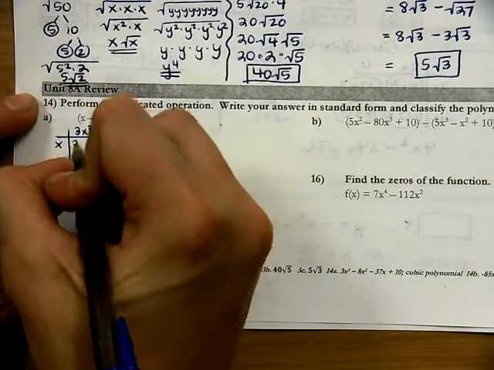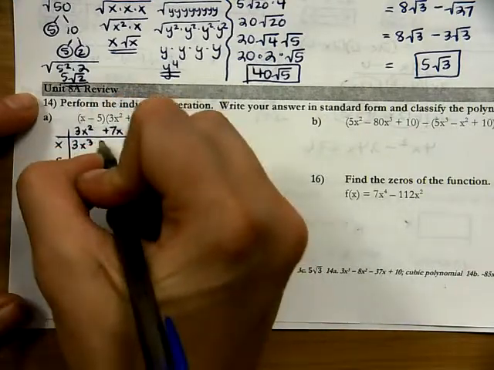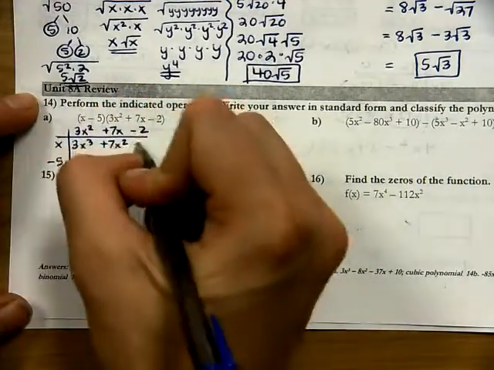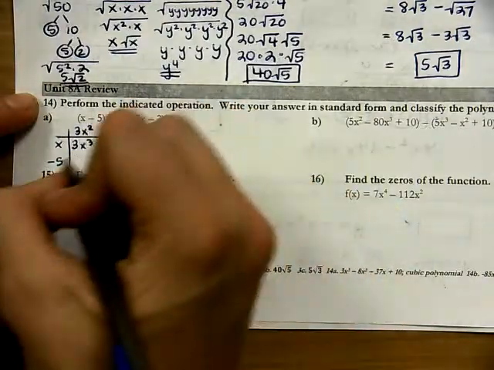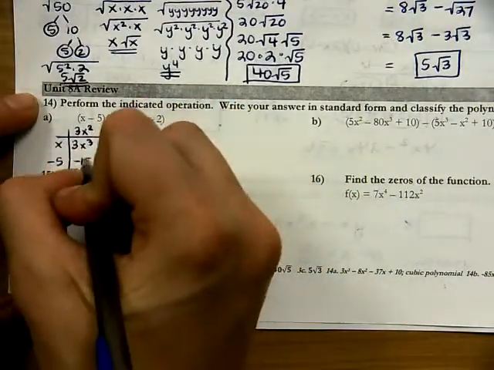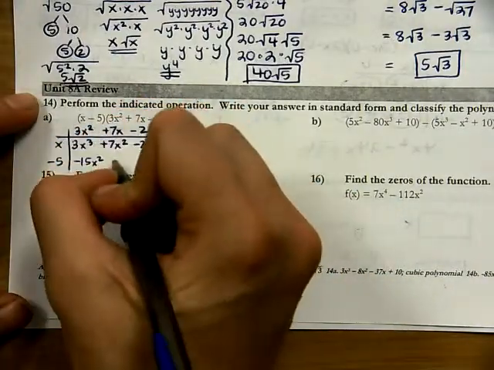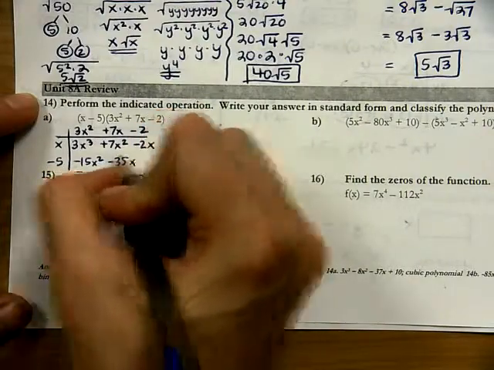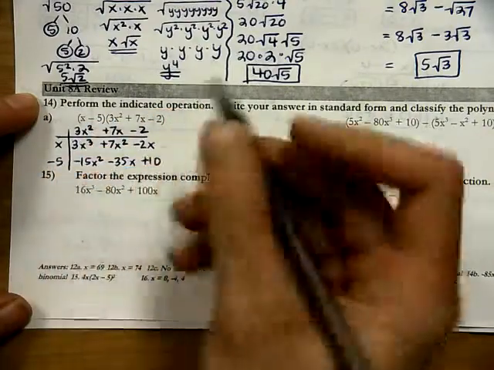So x times 3x squared would be 3x to the third. X times 7x is plus 7x squared. X times negative 2 is a minus 2x. Negative 5 times 3x squared is a negative 15x squared. Negative 5 times 7 is a negative 35x. And negative 5 times a negative 2 is a positive 10.